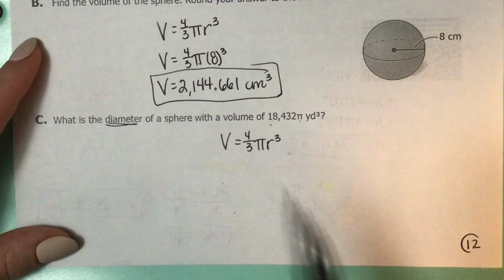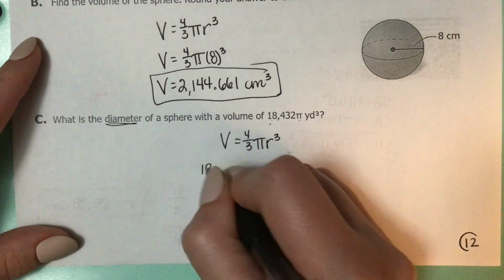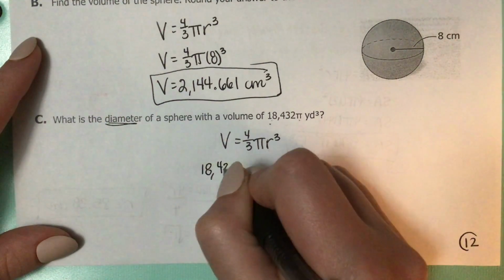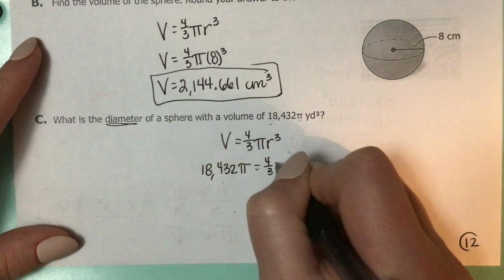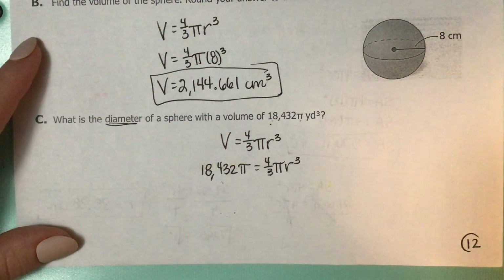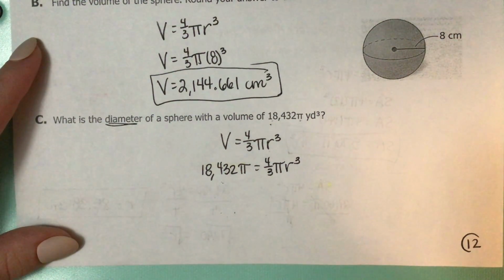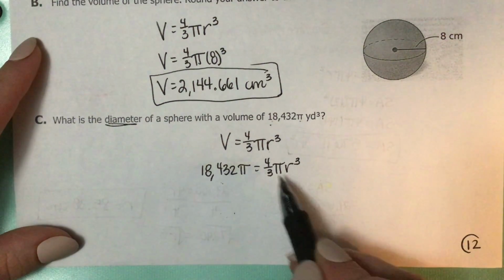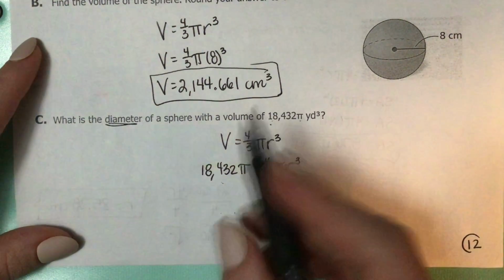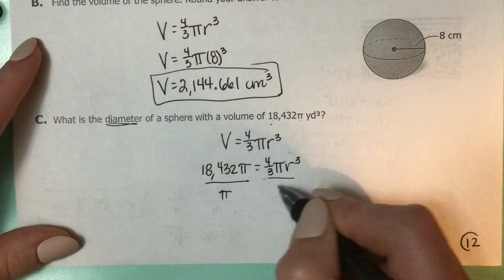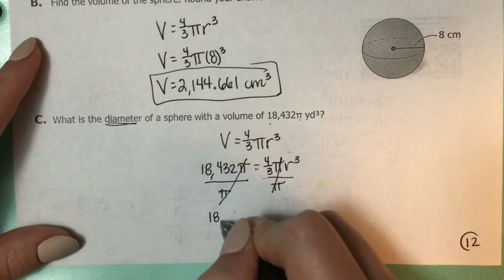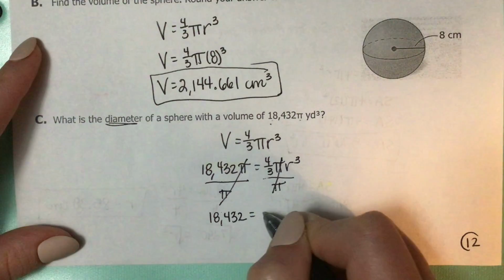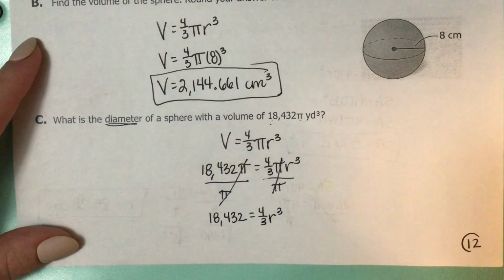So we're going to take this value and plug it into our volume equation. So that's 18,432 pi is equal to 4/3 pi r cubed. All right. Now, pi is on both sides of the equation. Just to get it simpler, we are allowed to divide by pi on both sides, make them both cancel. We're keeping it balanced. And so now we are down to 18,432 is equal to 4/3 r cubed.